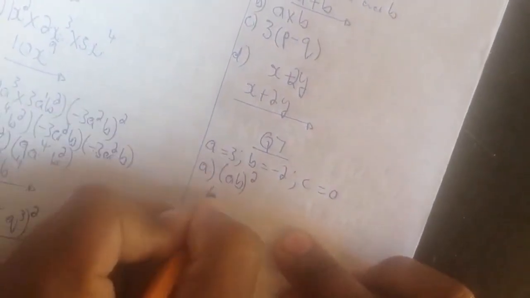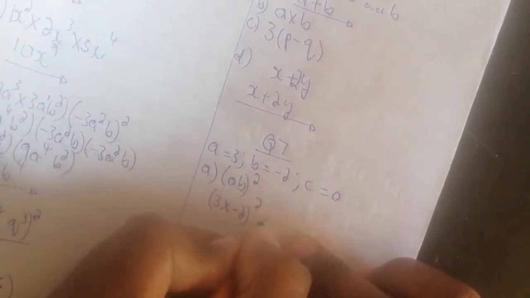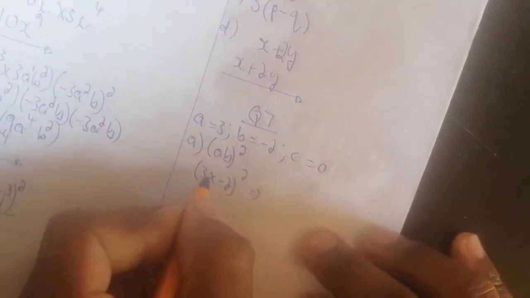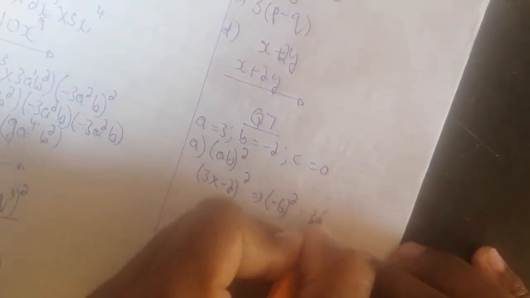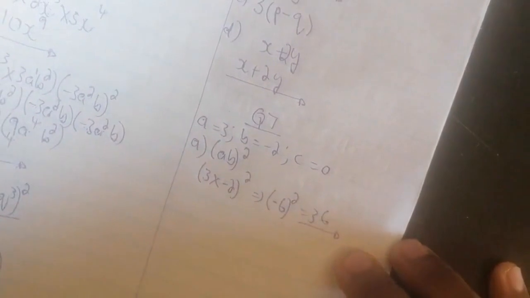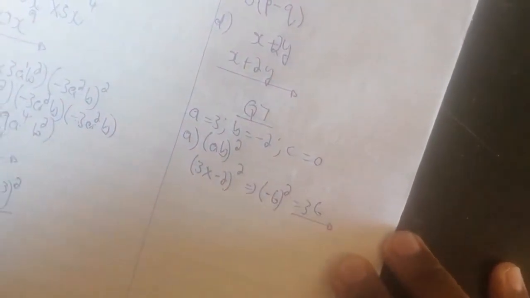So a is 3, b is minus 2, that is squared. 3 times negative 2 is negative 6 squared, which will give you 36. If you plug this on your calculator, you will get that.